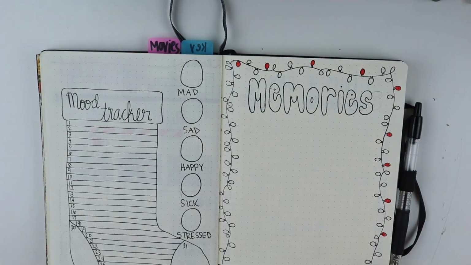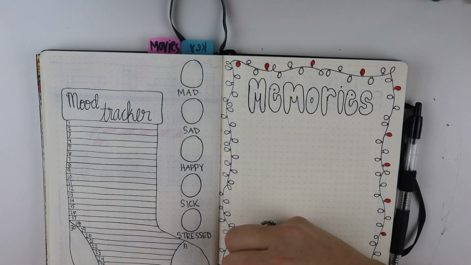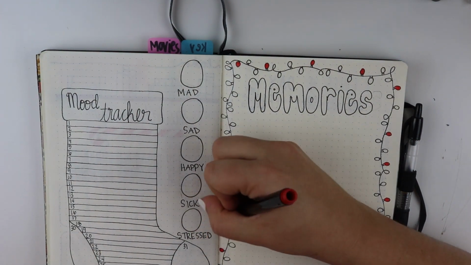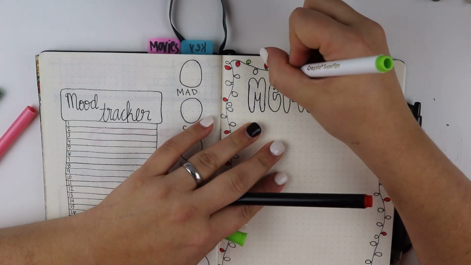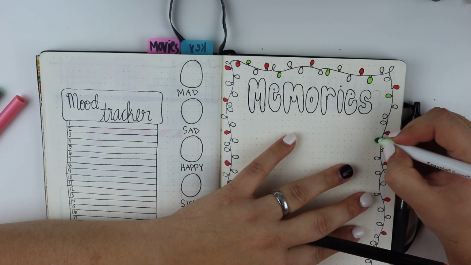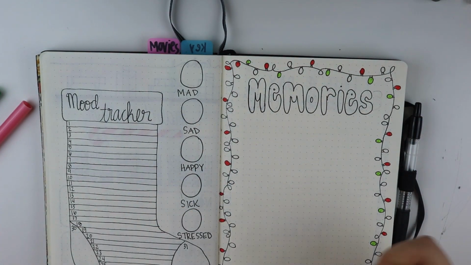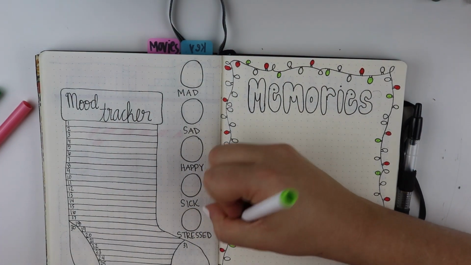But anyways, so yeah, I'm going to start doing the coloring part of this page. And when I do the coloring for my mood, I try to think of what color goes best with the mood. So mad, I did red.